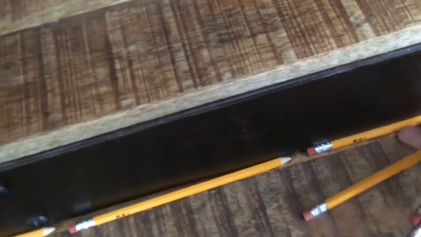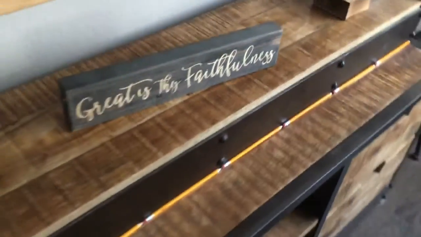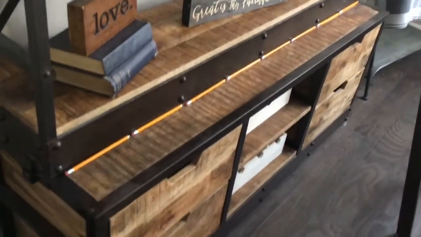Here we go. 1, 2, 3. Oh, put those right together. 4, 5, 6, 7, and let's fit one more, 8. So my bookshelf is 8 pencils long. That's how you do non-standard measurement.